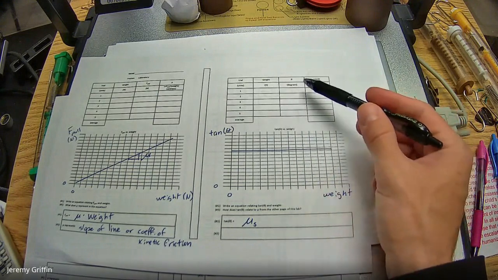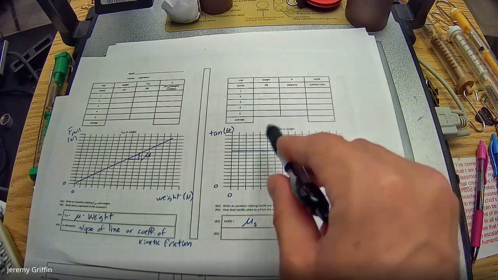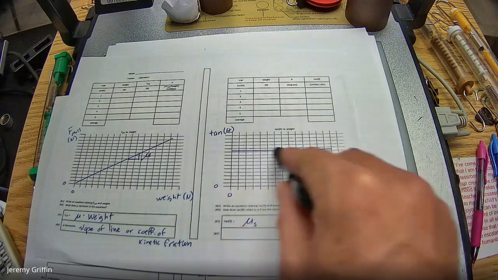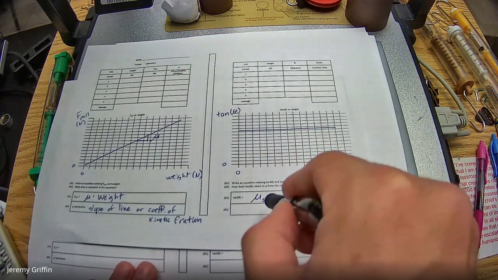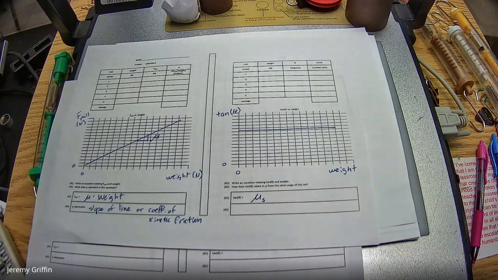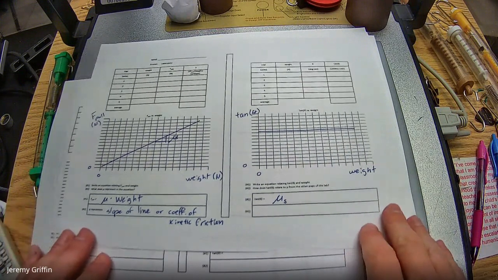And then if the angles are all the same, then the tan theta should also have been the same. It should just have been a constant line. And the value of that constant line would represent the coefficient of friction, coefficient of static friction if it was the breaking angle. And that's it. Right, so two different perspectives on coefficient of friction.